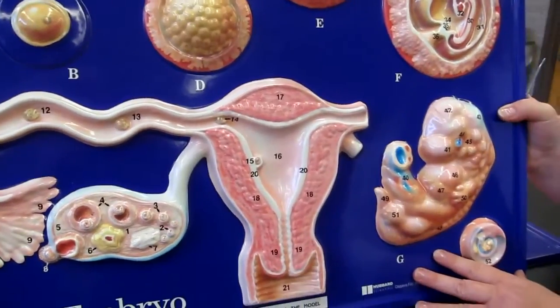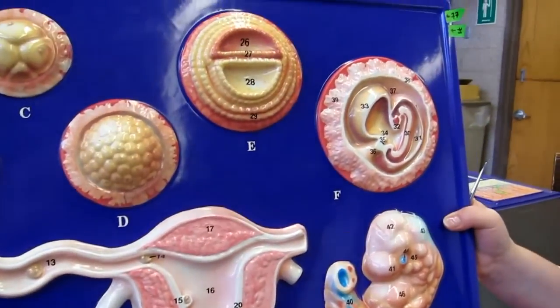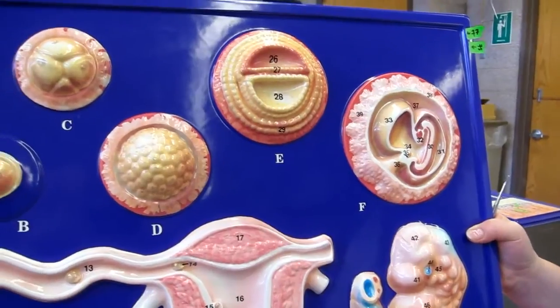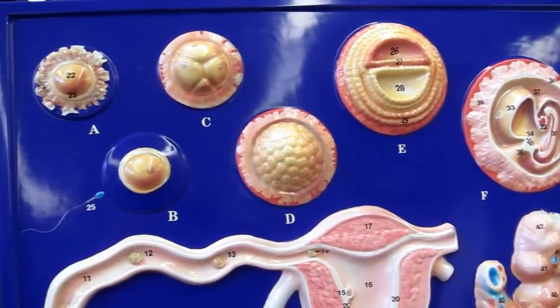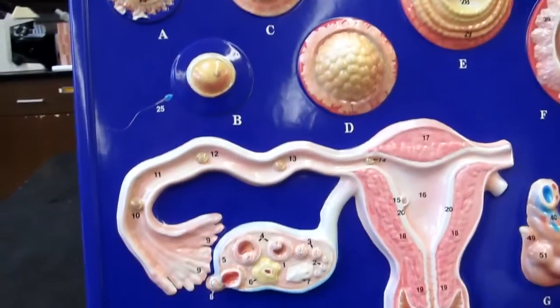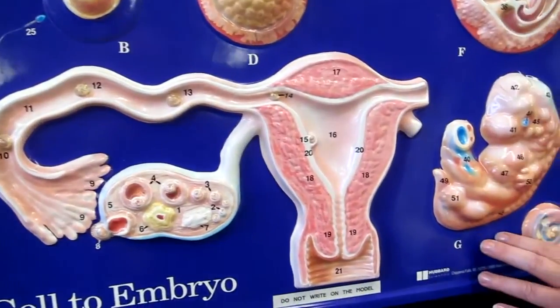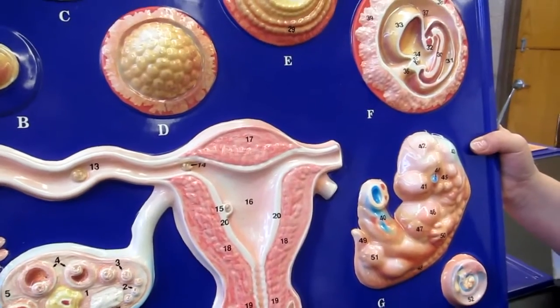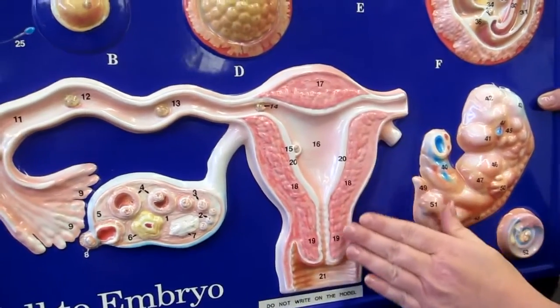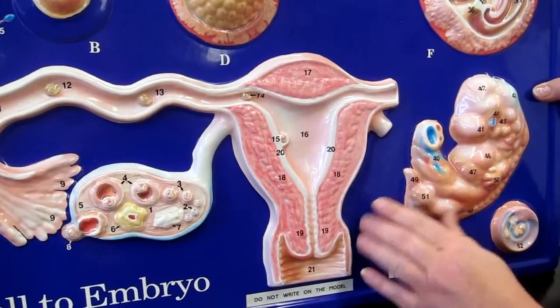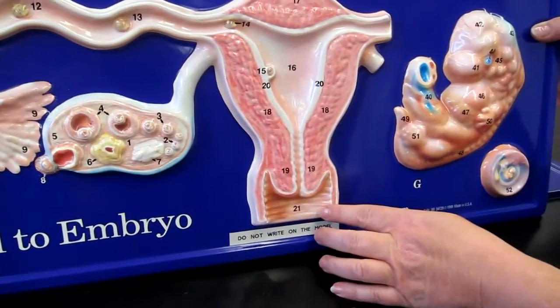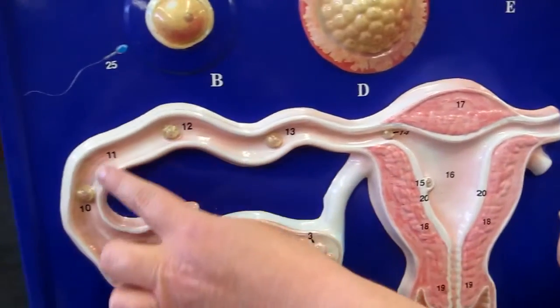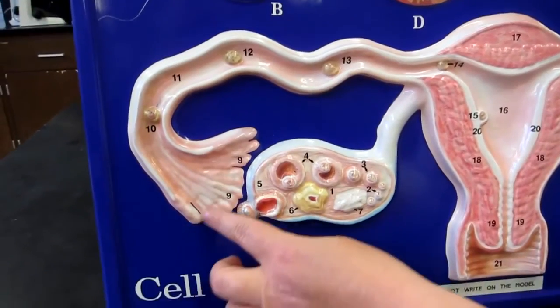Okay, so we're going to go through the structures associated with and the different cell forms and embryo forms associated with the pregnancy and development lab. And so just to give us some orientation, we have the uterus here. Okay, here's the cervix, the vagina. Here's the uterine tube, the fimbria.